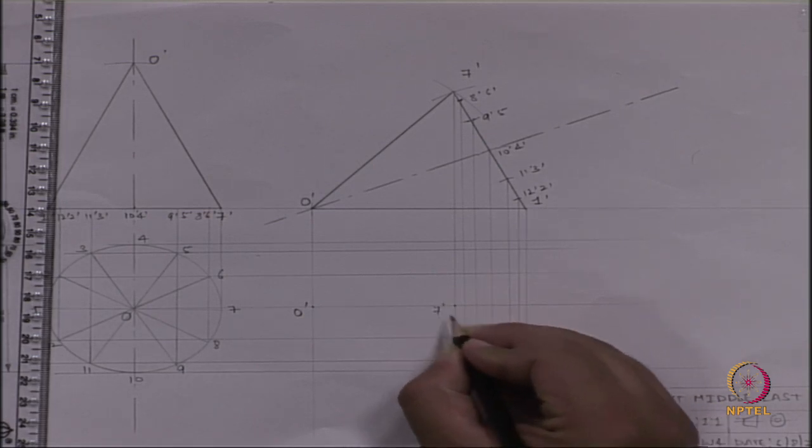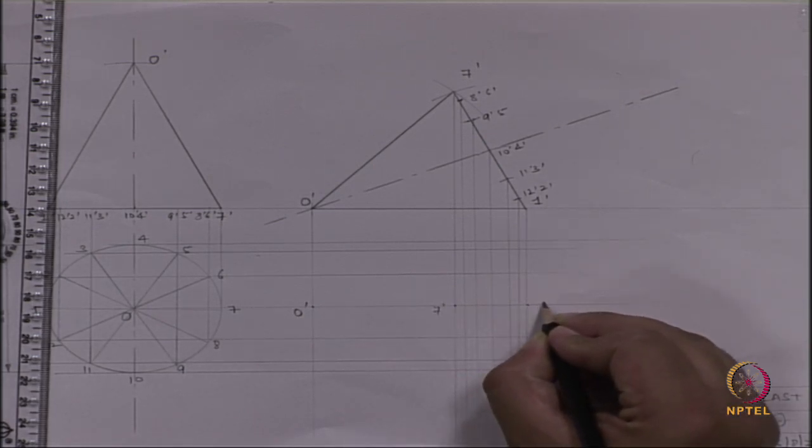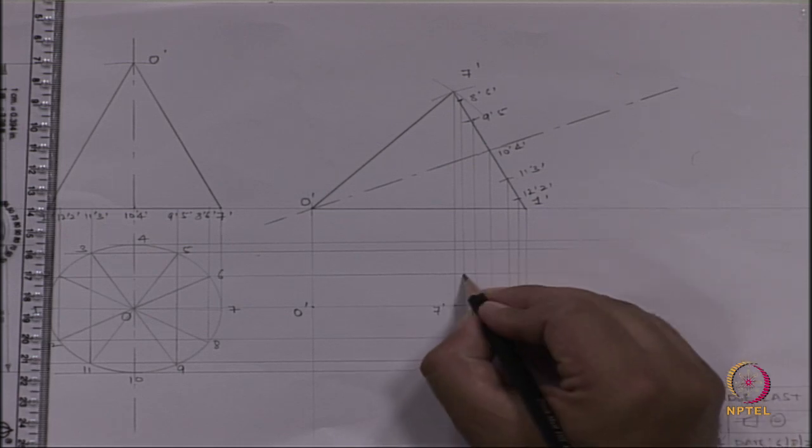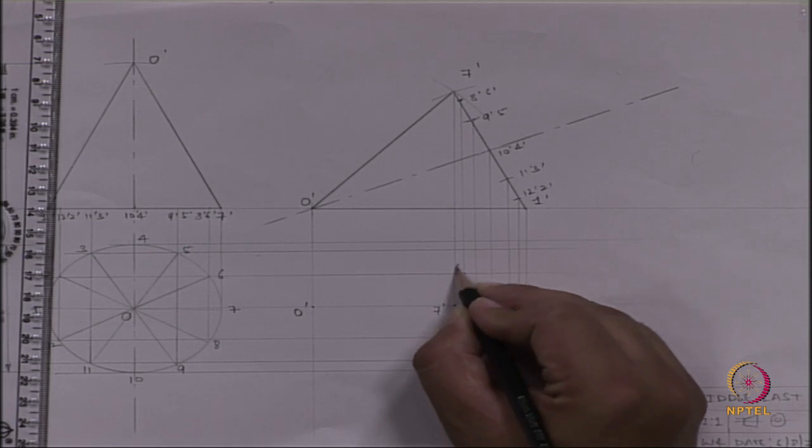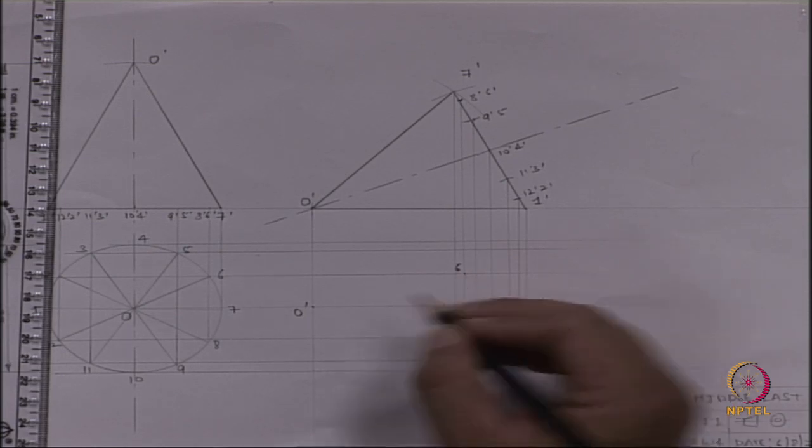This is 7 dash, this is 1 dash, this point is 6 dash, sorry 6 only.